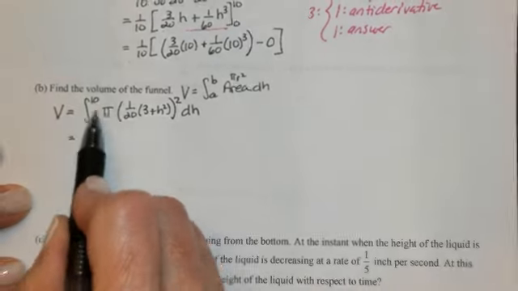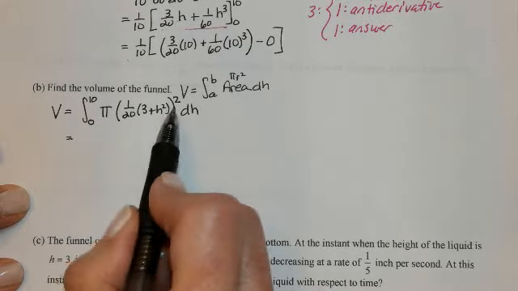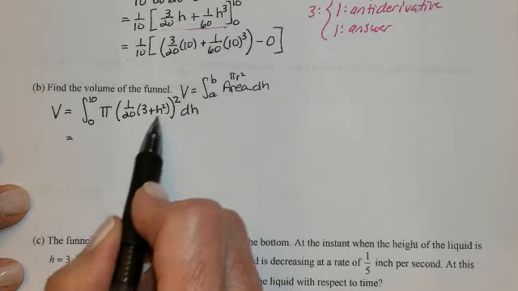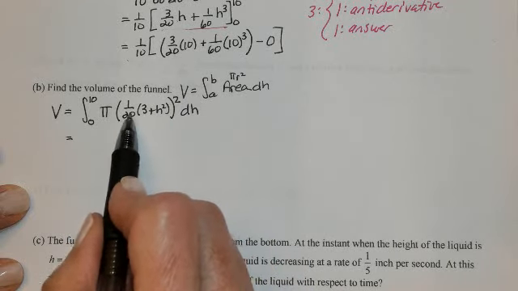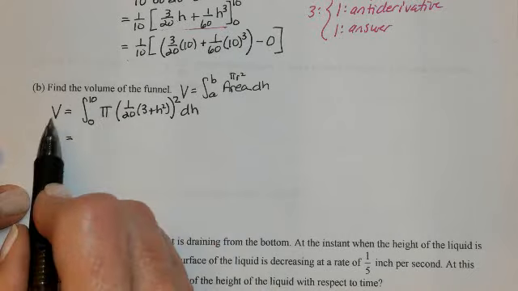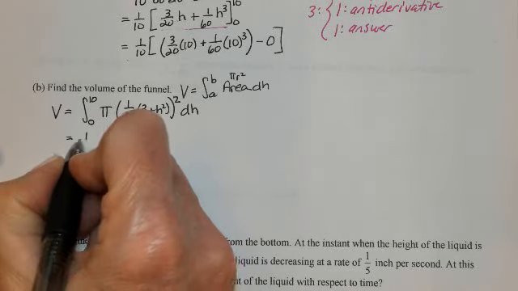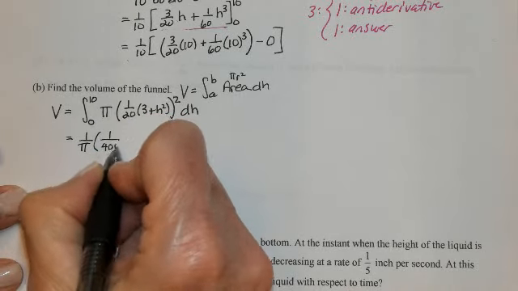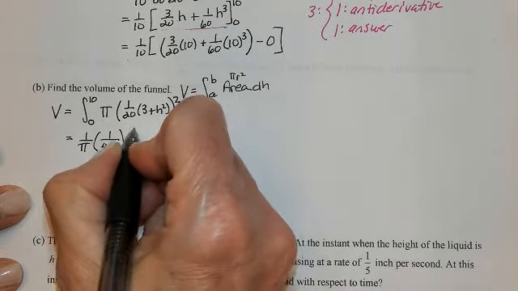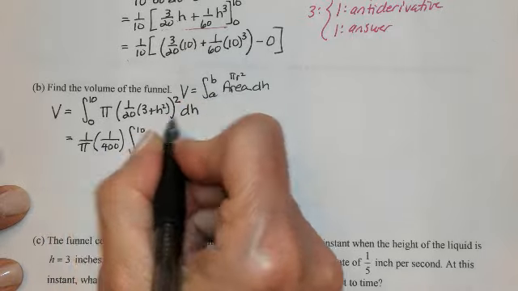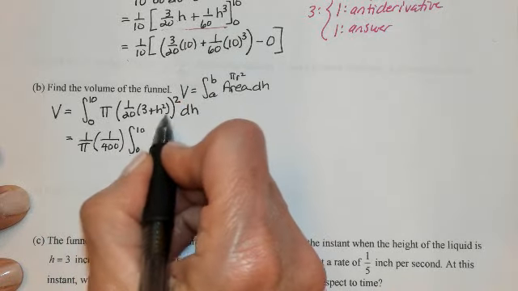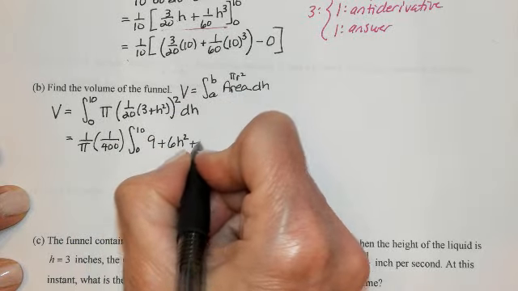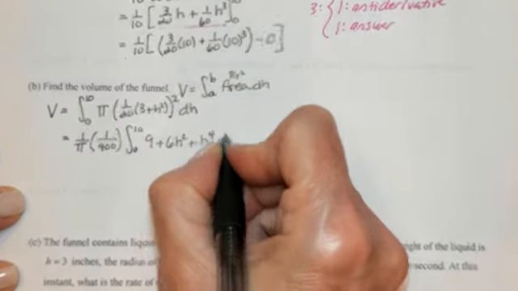So the pi here, I'm going to bring out. And then I'm going to have 1 over 20 squared times this squared. The 1 over 20 squared I'm also going to bring out because that's just another constant. So I'm going to bring out the pi, and I'm going to bring out the 1 over 20 squared, which is 400. Then I'll have the integral from 0 to 10, and now I just need to square this little binomial. That will be 9 plus 6h squared plus h to the 4th dh.